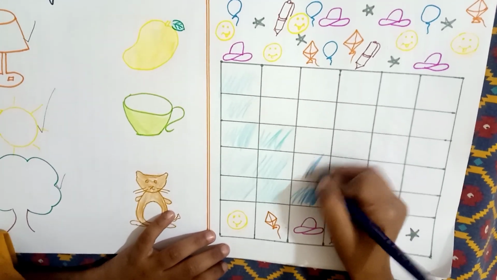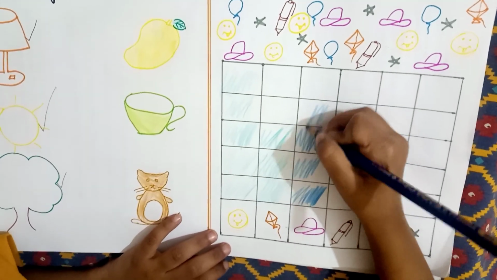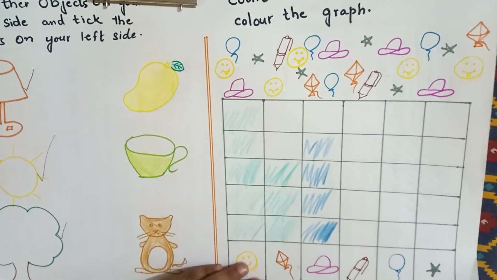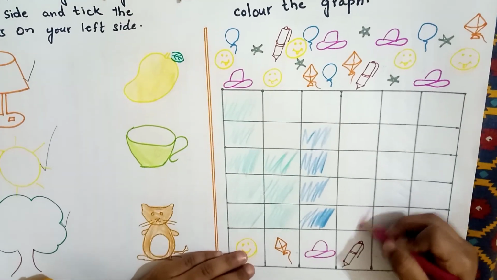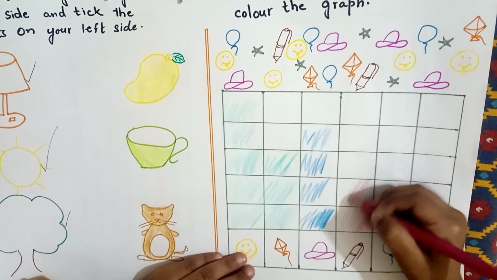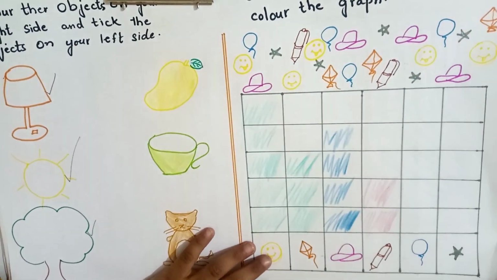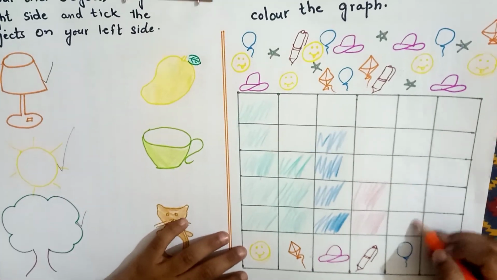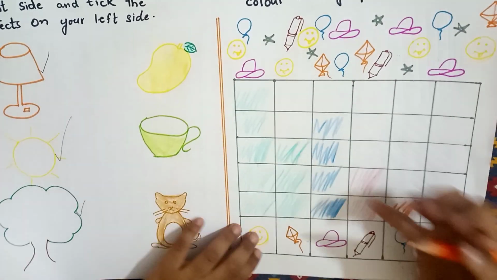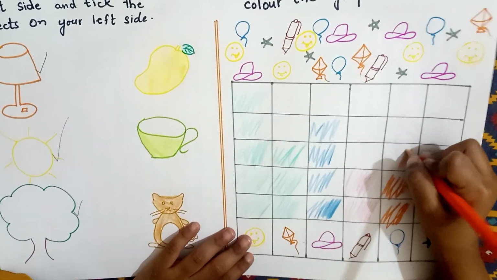1, 2, 3, 4. Pen. 1, 2. 2 pens. So I have colored the 2 boxes. 1, 2. How many balloons are there? 1, 2, 3, 4. 4 balloons are there. I colored the 4 boxes. 1, 2, 3, 4.